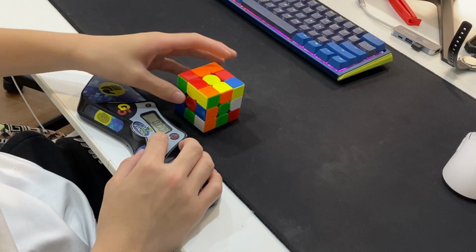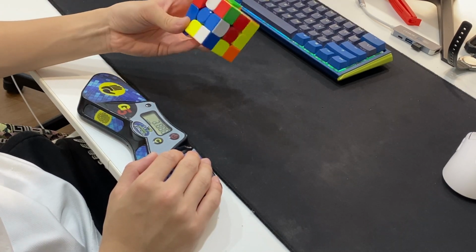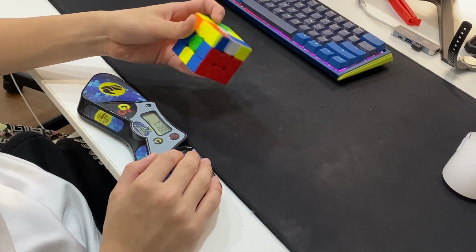To conclude, just like CFOP, Roux is also another great method. If you haven't tried it before, or you have gotten bored with CFOP, definitely give this method a try.